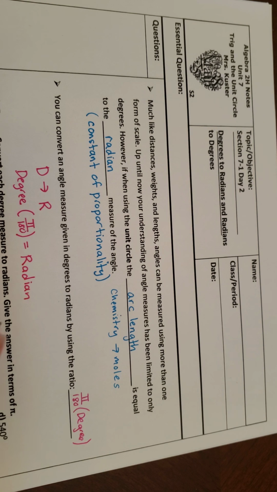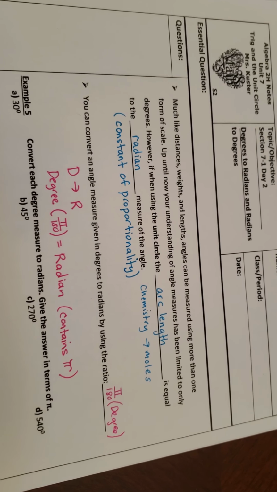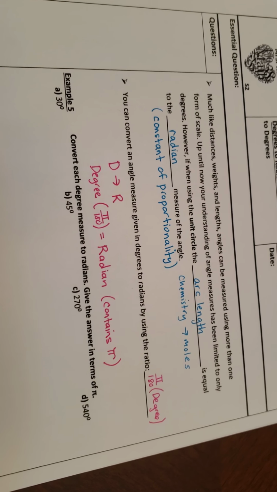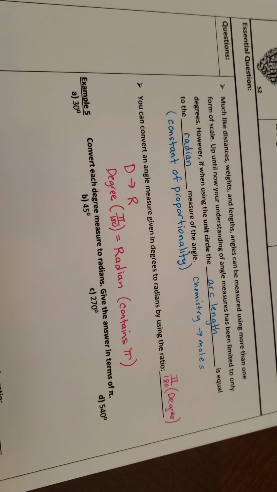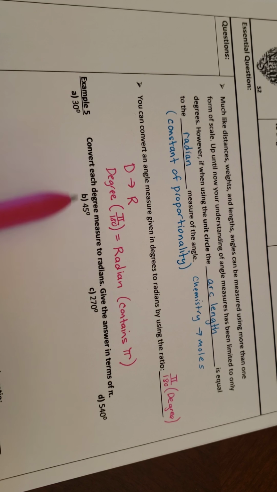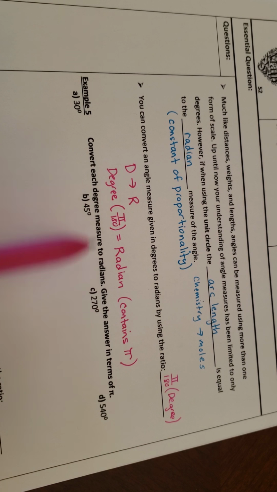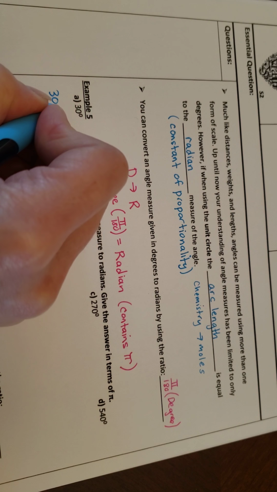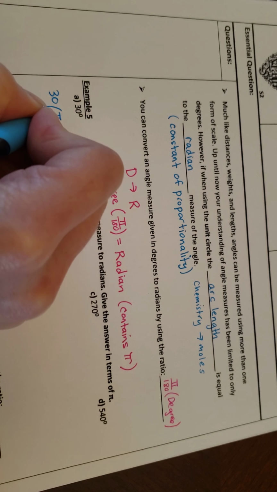One thing to keep in mind, radians contains pi. So if you did it correctly, you should have a pi in your answer, and then we will work on converting those into decimals as well. So let's start with these few. So you're going to know you're going to radians because there's no pi on any of these. They're all degree marks. So we'll take the 30 degrees and we're going to times it times pi over 180.